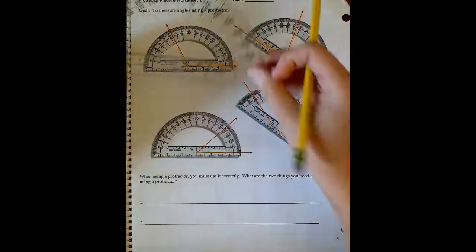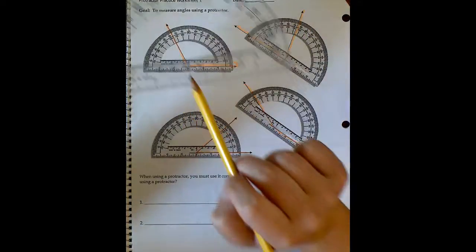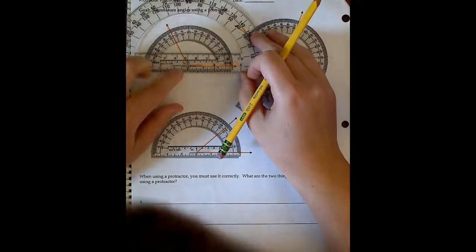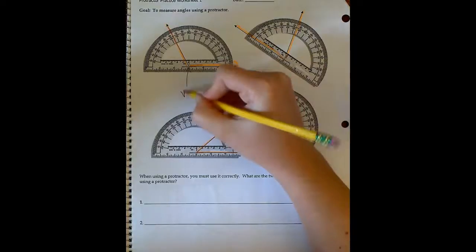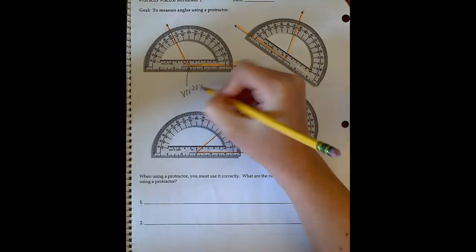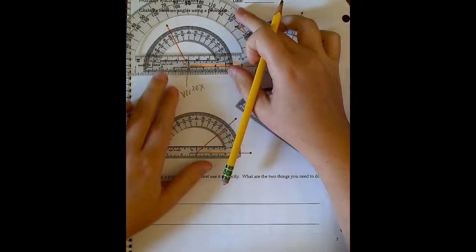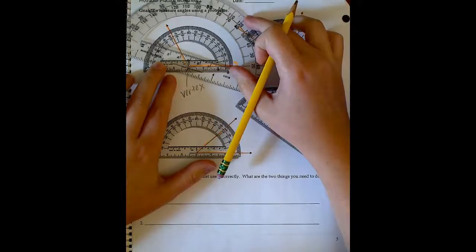So the first thing we want to do is line up our protractor so that this center of our protractor right here, there's a little dot, lines up with the vertex of the angle. So we want to label that as our vertex. That's where we put the center of the protractor. Okay, now there's a lot of ways you can line up the center of this protractor, right?